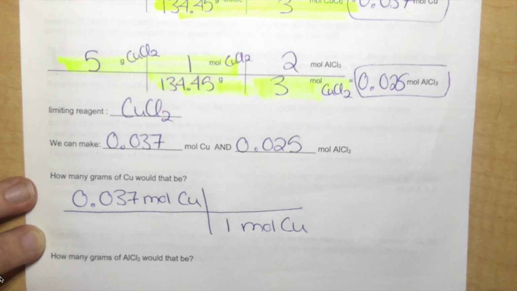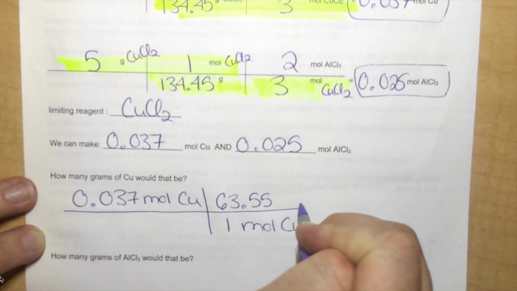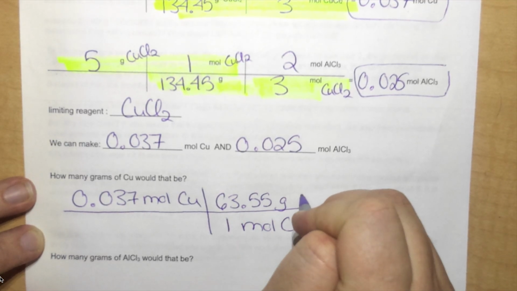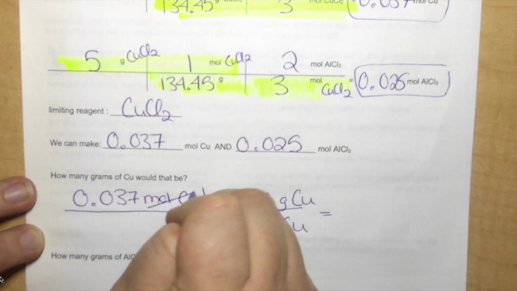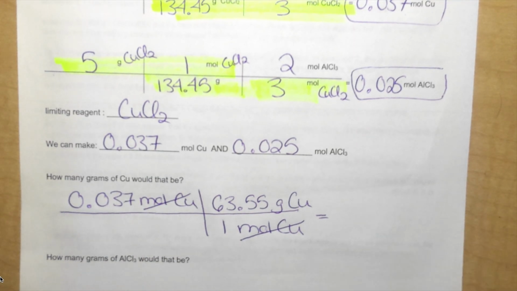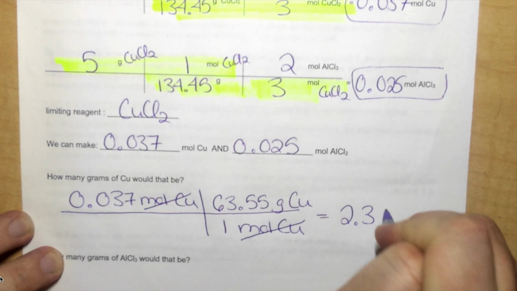And I'm going to look at my periodic table to determine copper has a mass of 63.55. And then we just multiply. So 0.037 times 63.55 tells me that 5 grams of copper chloride is going to give me 2.35 grams of copper.